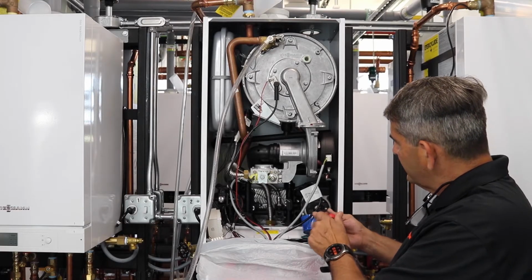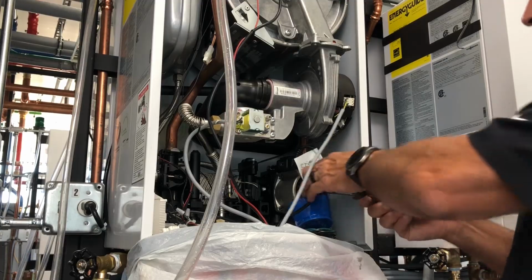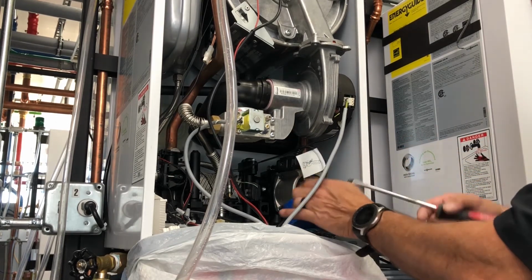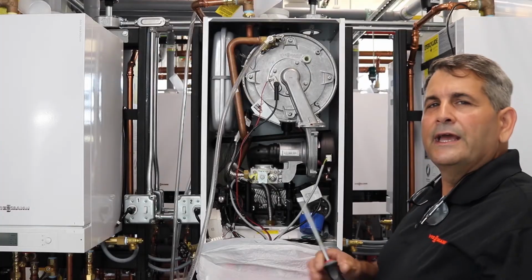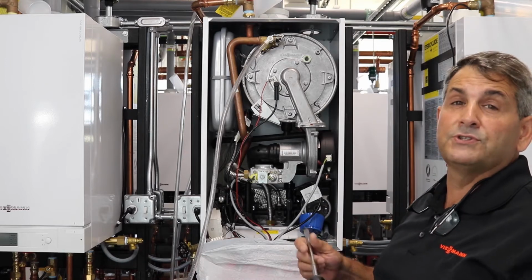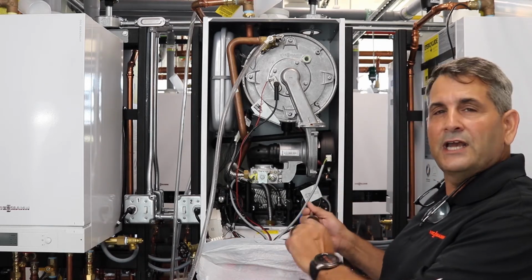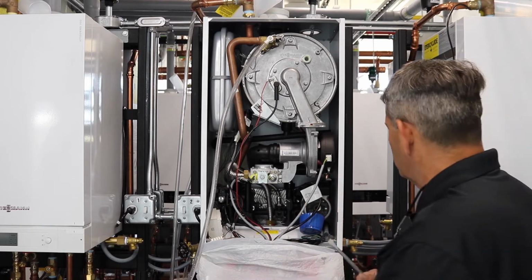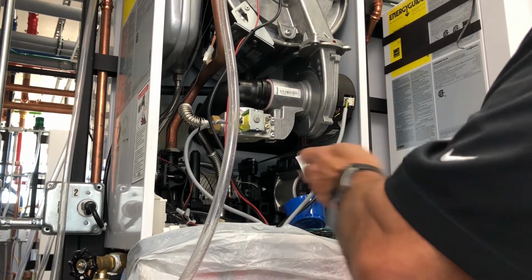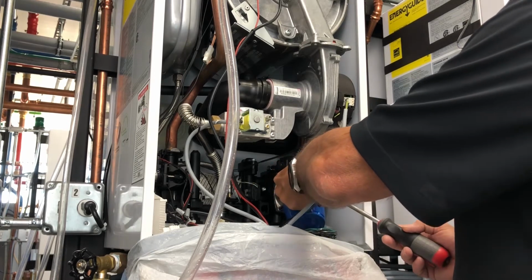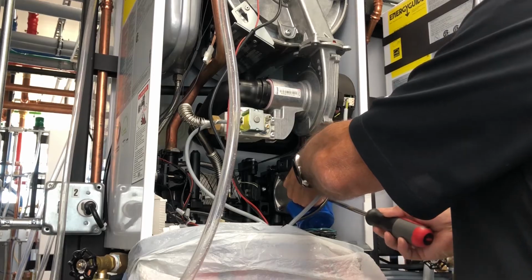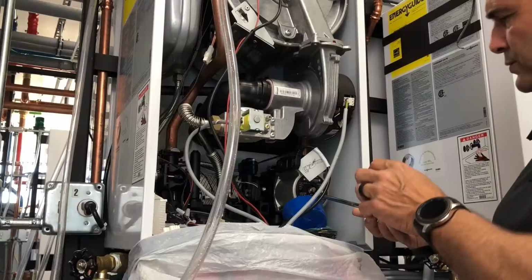If not, we can also take a look at our shaft and make sure that the shaft is not frozen. Inside here there is a shaft, and there is either a flat tip screwdriver or an Allen wrench slot to put your Allen wrench in there to give the shaft a turn to make sure it's not frozen. As we saw here, the shaft is moving freely. So next thing we want to check is power to our pump. Our pump has 120 volts going to it.